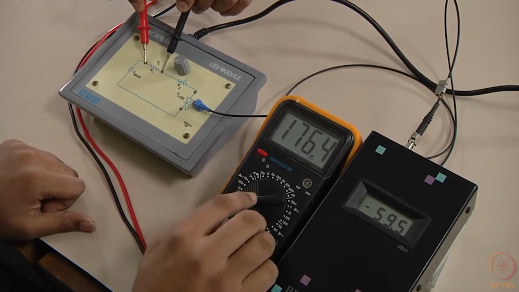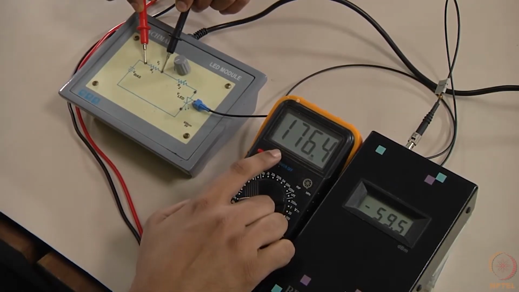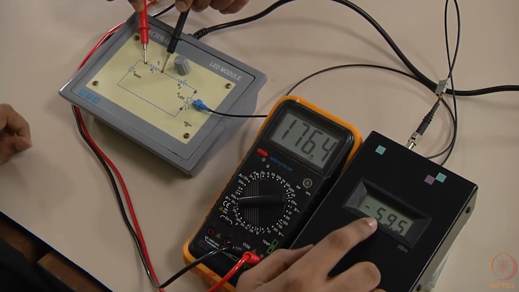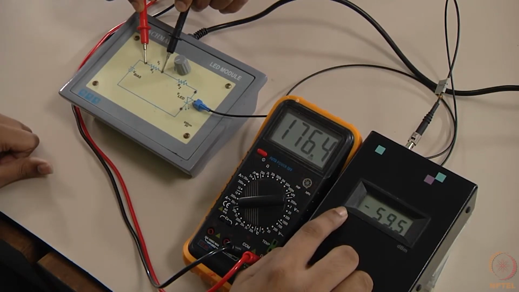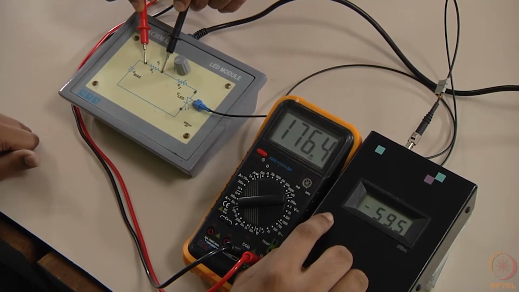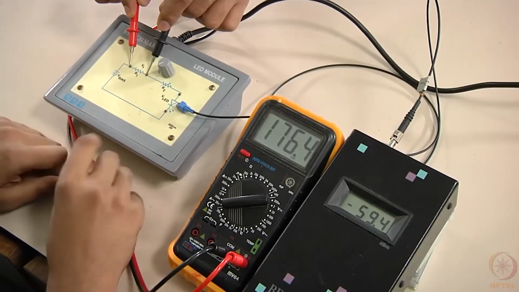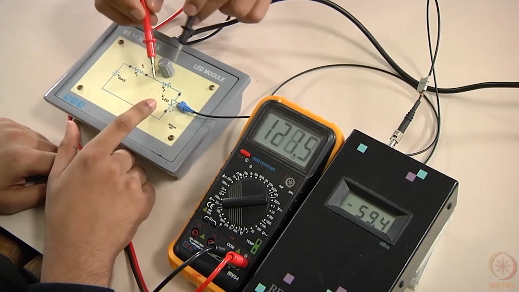So using this voltage value in the multimeter, we get the current reading, and the corresponding power we can see in the power meter. Using these two, we plot the power versus current plot, and then we can find the slope efficiency from the plot.